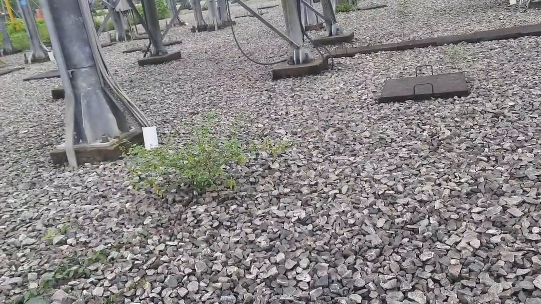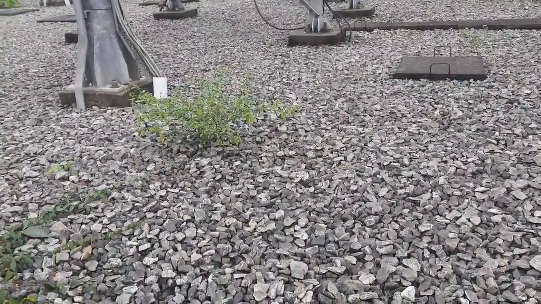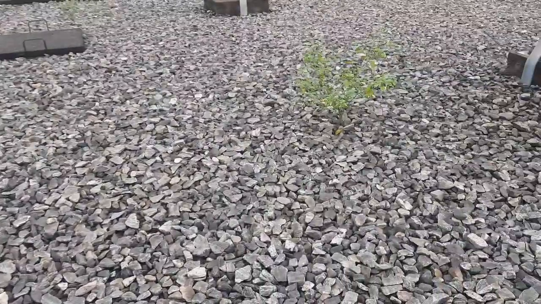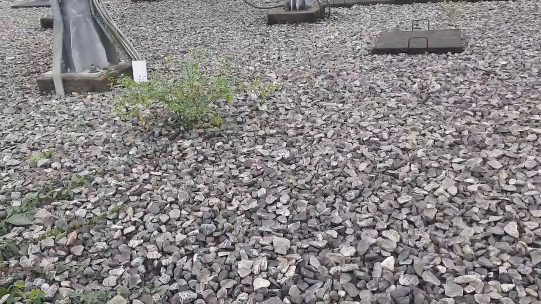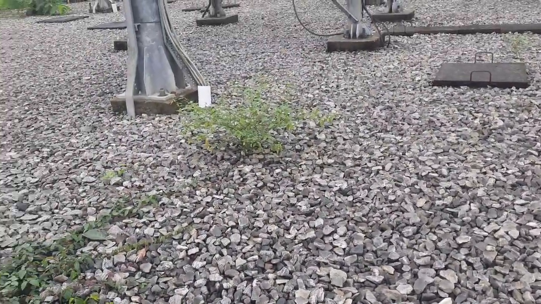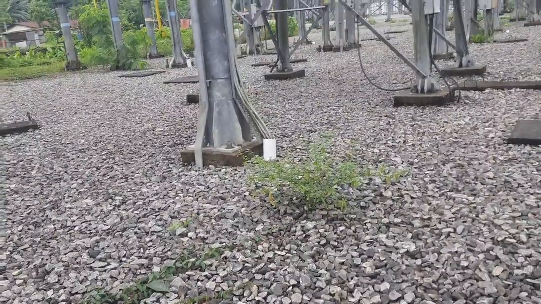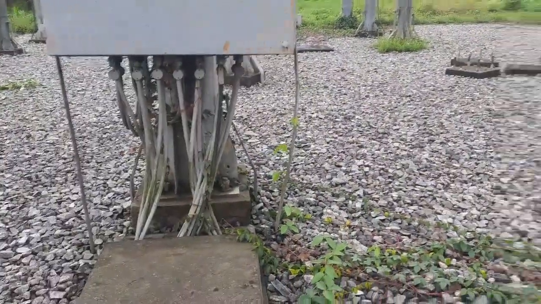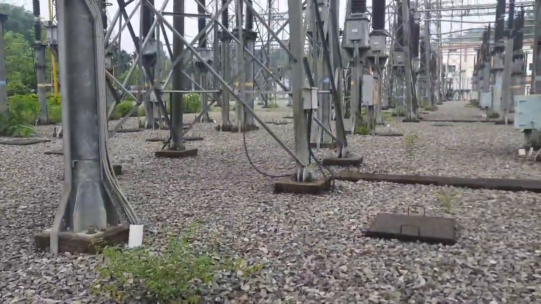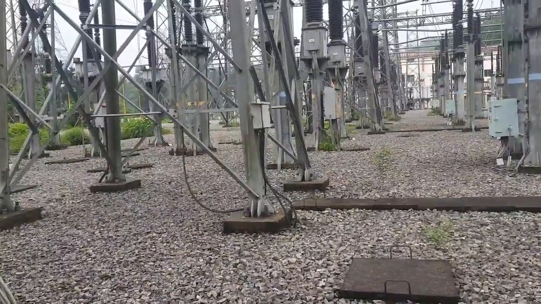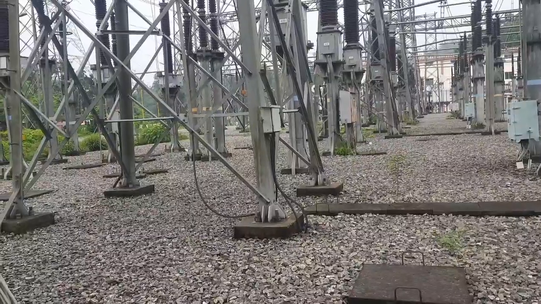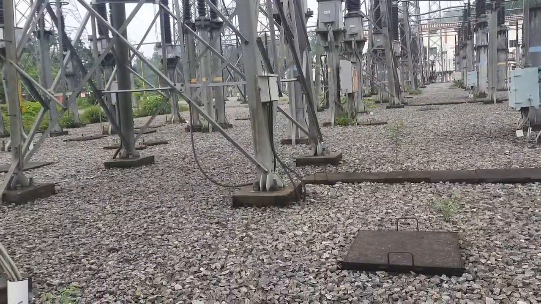When we use these gravels, because of the high resistivity, about 5,000 ohmmeter, they increase the tower footing resistance. As you see the tower there, it increases the resistance between the tower and the place where you are standing.